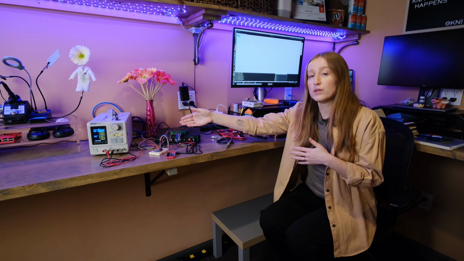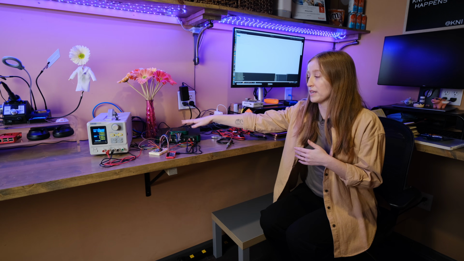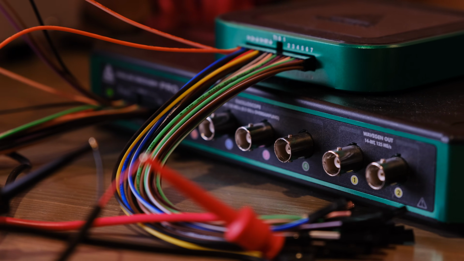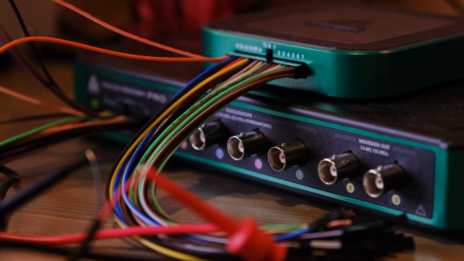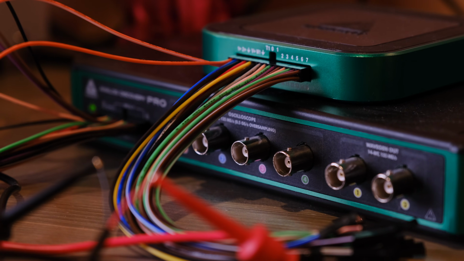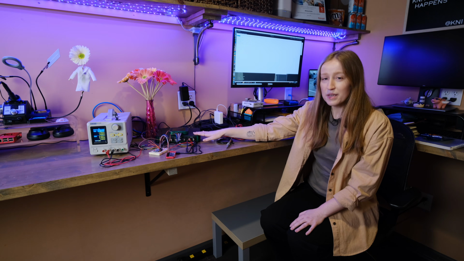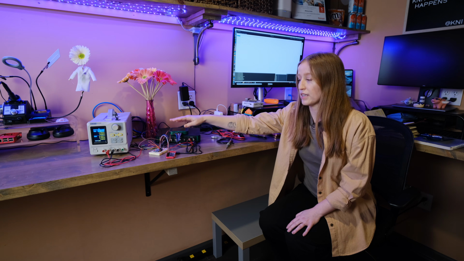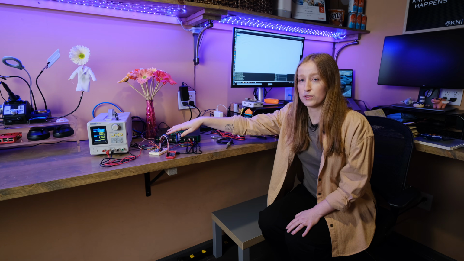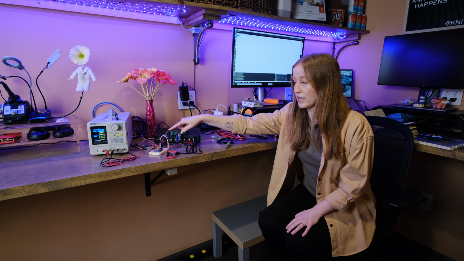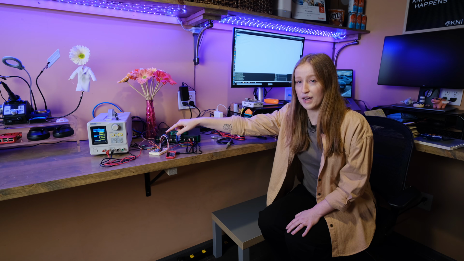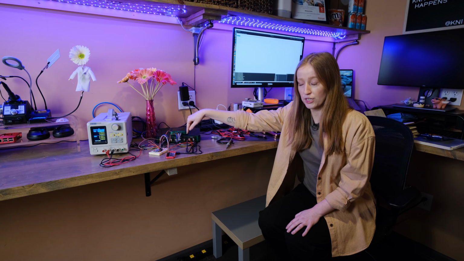And then I have the output of the AD9850 going to my Analog Discovery 3 here, so I can verify its frequency output with the oscilloscope functionality. I also have my ADP3450 connected to the digital output from the Raspberry Pi going to the 9850, so I can monitor that with the logic analyzer functionality.